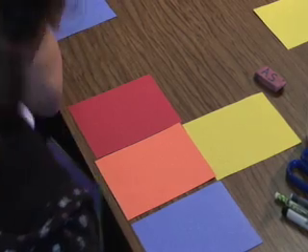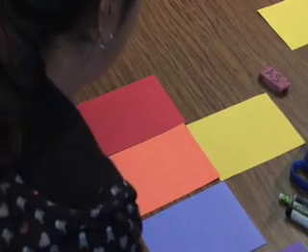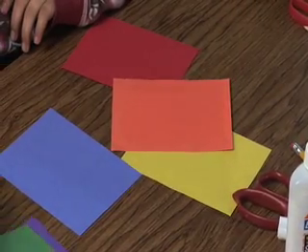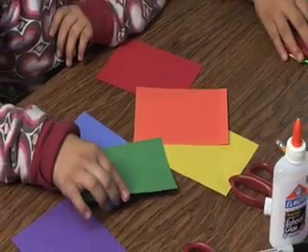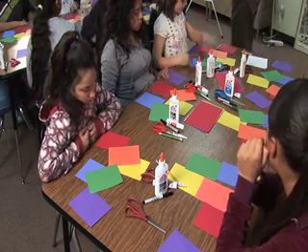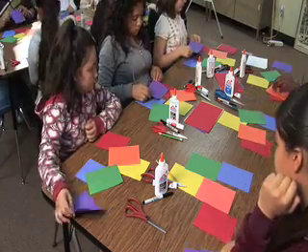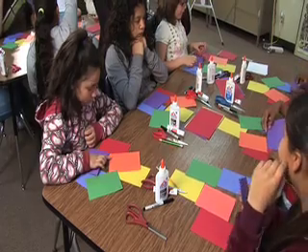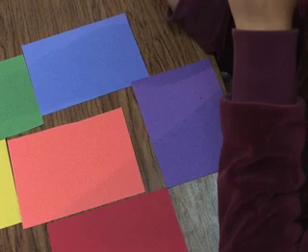Okay, Erica? Yellow and red. Now, put the green where it touches the 2 colors that make it. Okay, now put the last one where it belongs. The purple goes where? What 2 colors does it touch? And Geraldine, how about you? Red and blue, excellent.